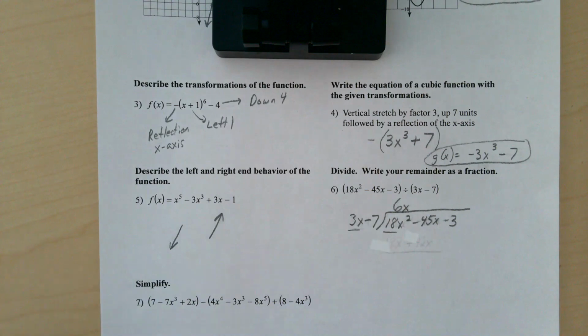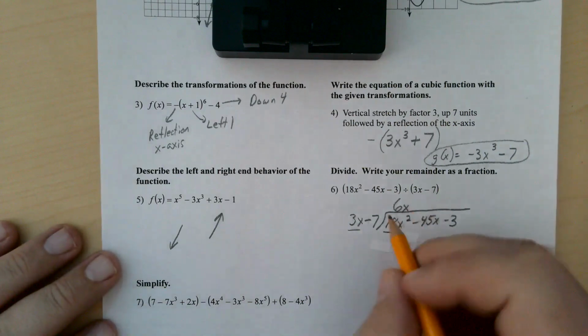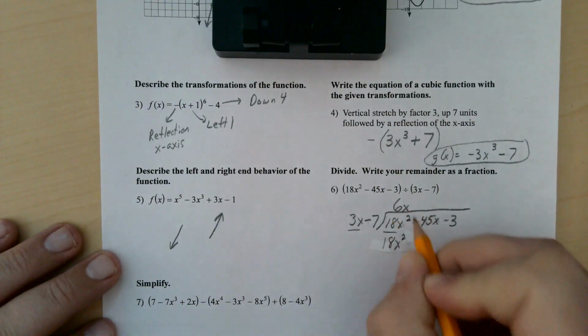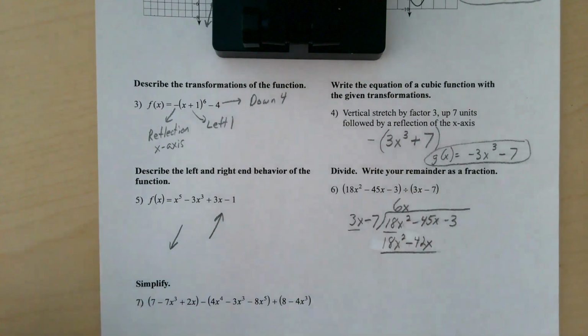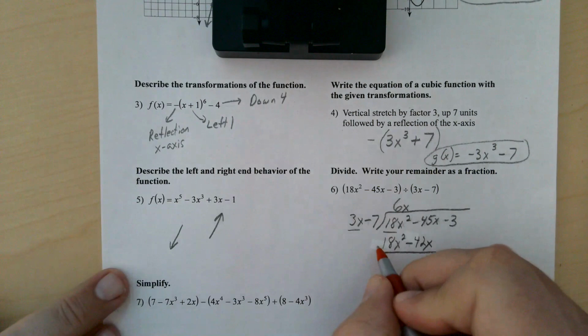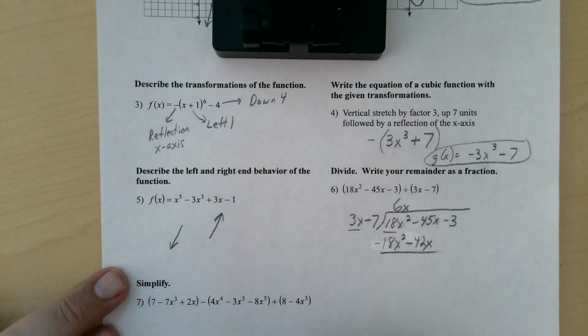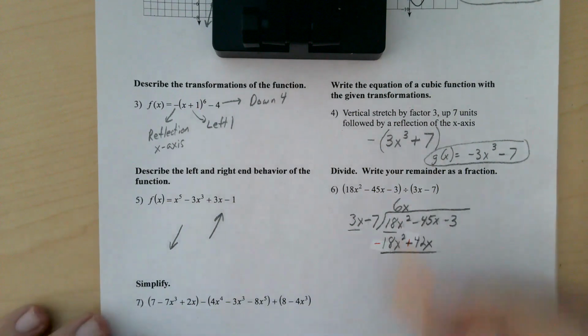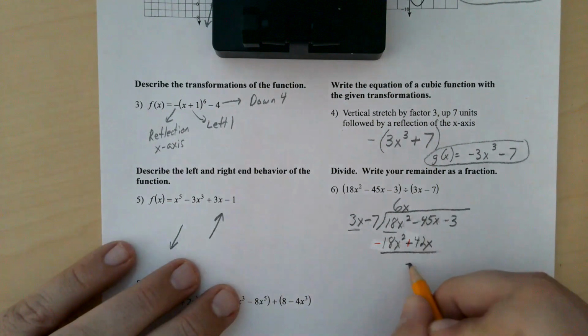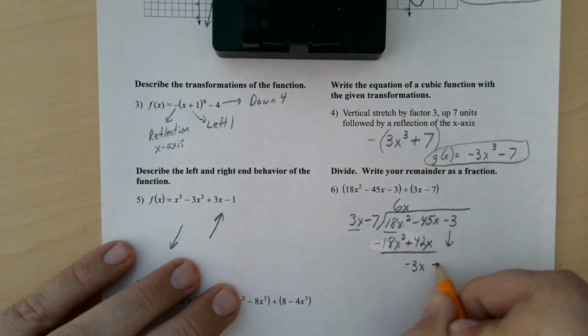Whatever you write up top needs to be multiplied by what's on the outside, and everything should line up for us. So 6x times 3x is 18x squared, and then we get a negative 42x. So then here is a very important part that some people mess up, like during a test. Once you multiply, I would tell you to draw that line, and then we think opposites. I'm going to take my red pen. I'm going to make this a negative 18x squared, and I'm going to turn this into a positive 42x. The x squareds disappear, and I'm left with negative 3x, and I'm going to bring down the minus 3.